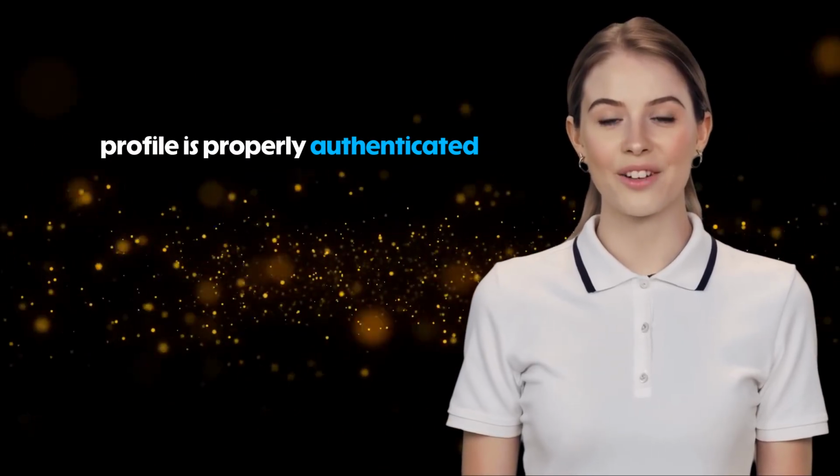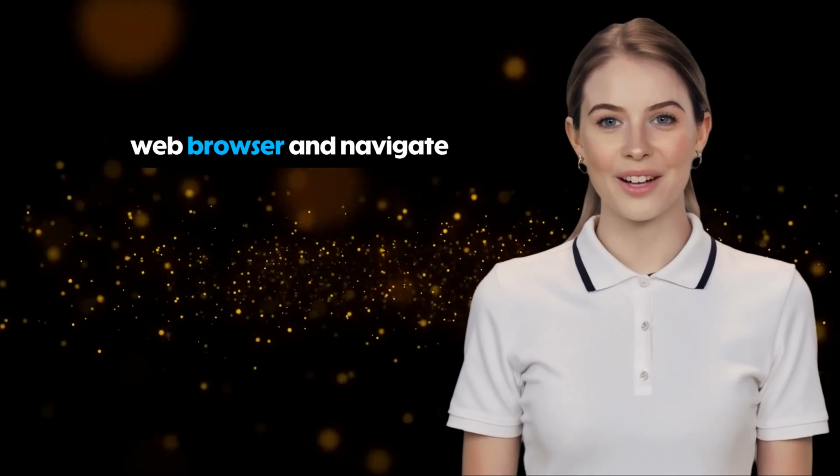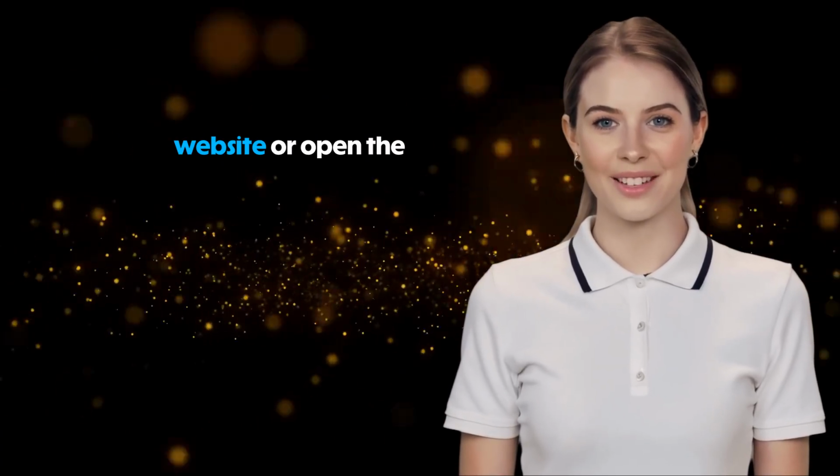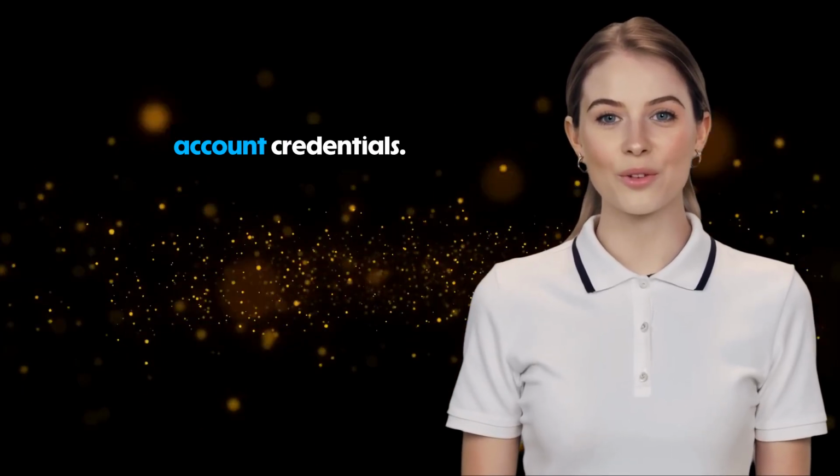If you want to verify your Kayak affiliate account, follow these step-by-step instructions to ensure your profile is properly authenticated and secure. Step 1. Open your web browser and navigate to the Kayak affiliate website or open the mobile app. Make sure you are logged in with your account credentials.